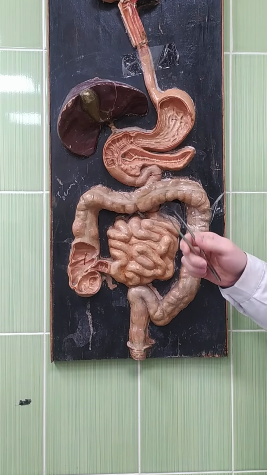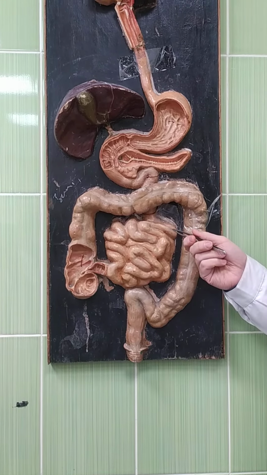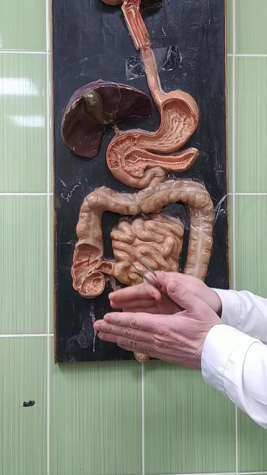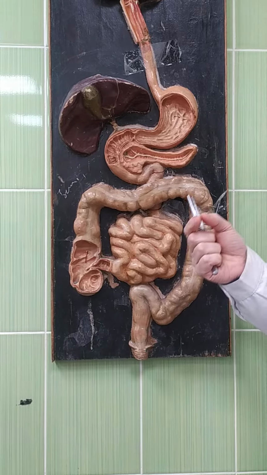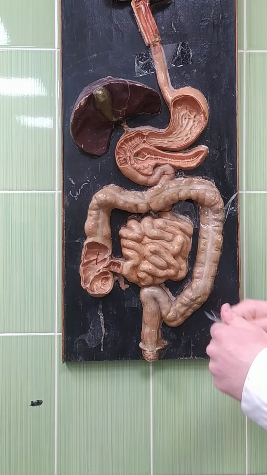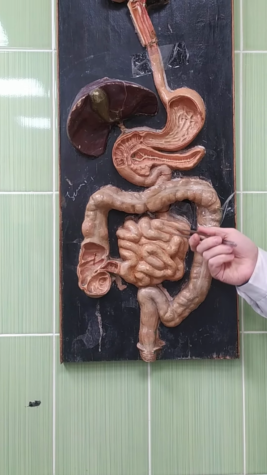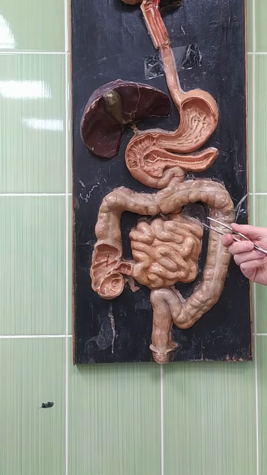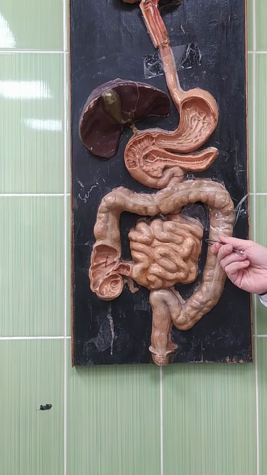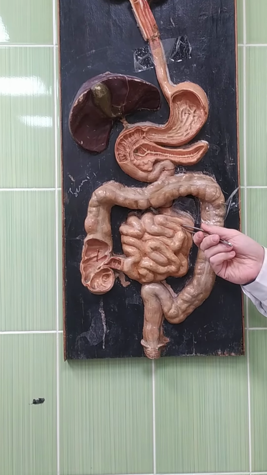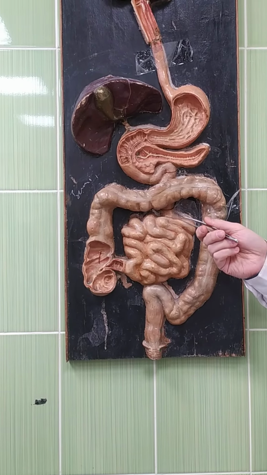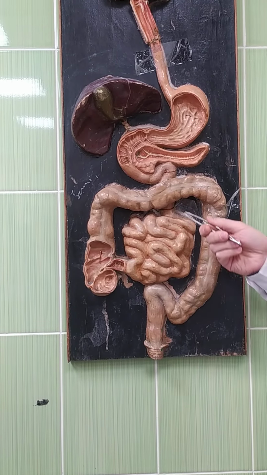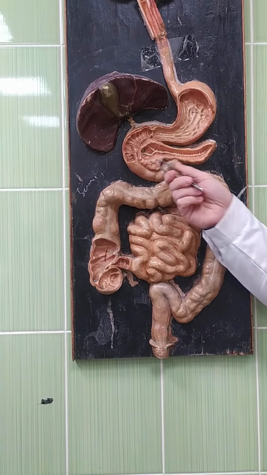Because tunica serosa covers all sides, this is an organ of intraperitoneal position. And because tunica serosa covers, then it goes by duplication. And this is mesentery. Second name enteron, and this is mesentery for enteron, mesenterium. And mesentery is attached to the posterior abdominal wall. This part has mesentery, so this is the mesenteric part of the small intestine.